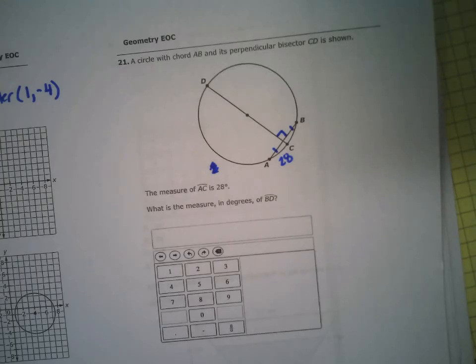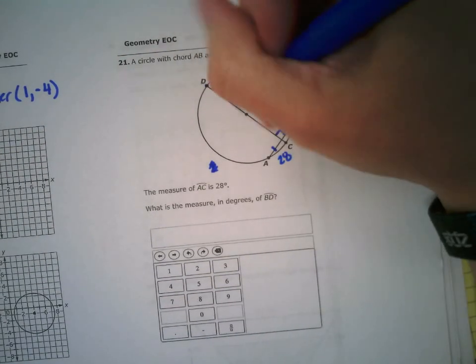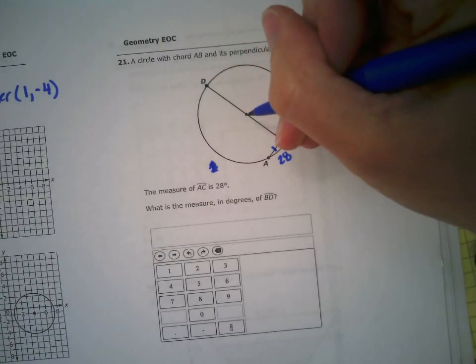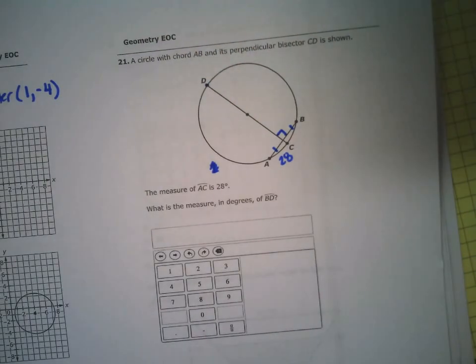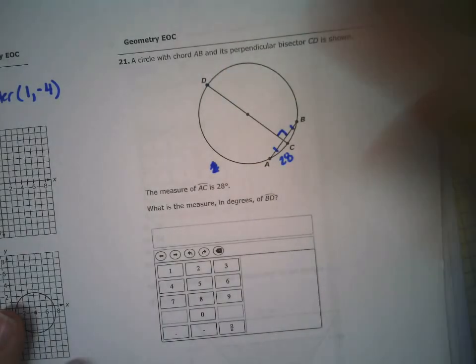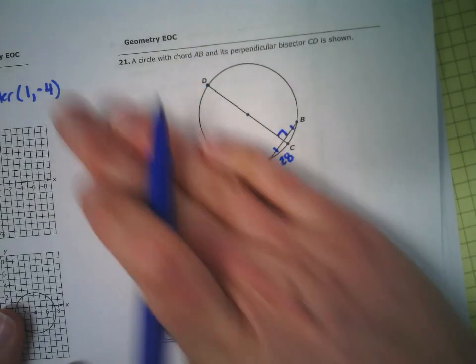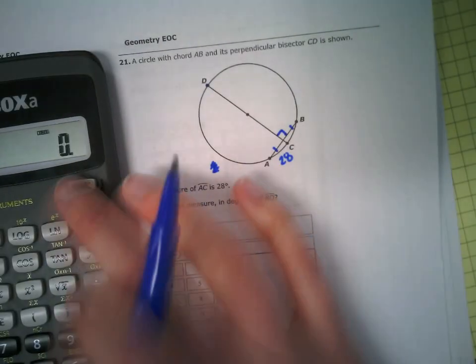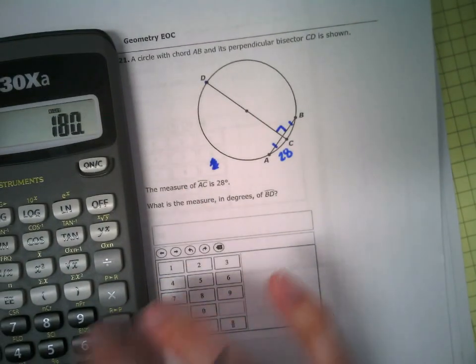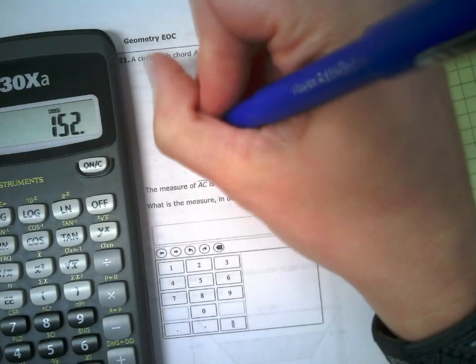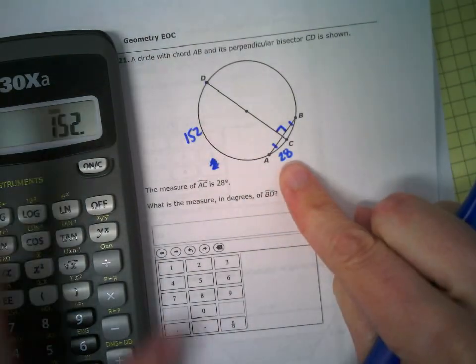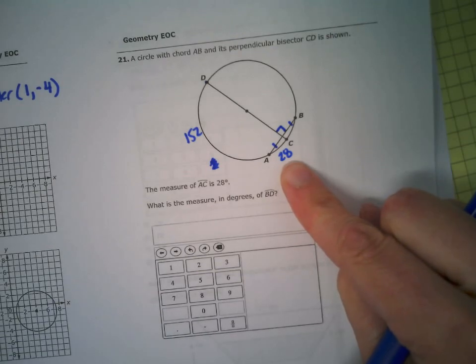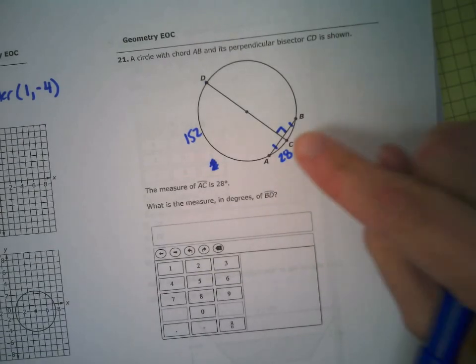So a couple things we need to pay attention to on this problem is that from D to C, I can see it's going through the center of the circle. So that's a diameter. If I cut a circle in half, I know there's 180 degrees total. So on this side of DC is 180 degrees, on that side of DC is 180 degrees. So if I already know 28, I'm going to take 180 minus 28, so I know that this part's 152.